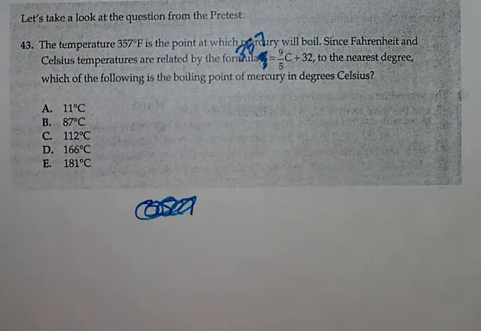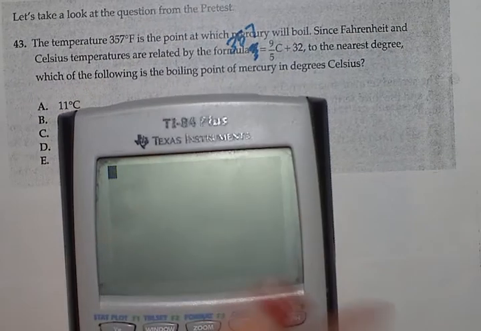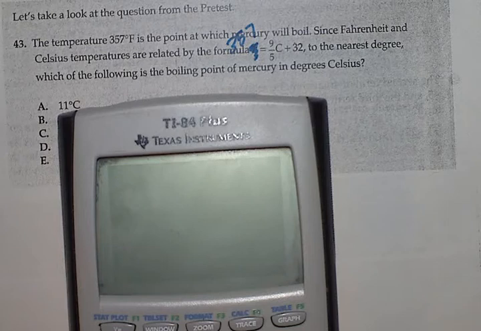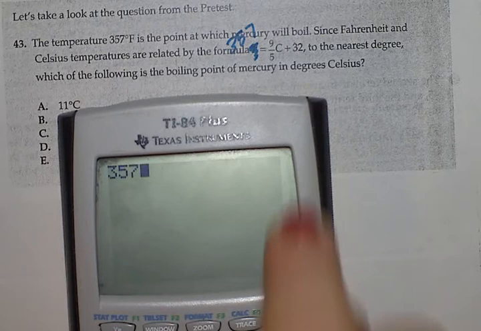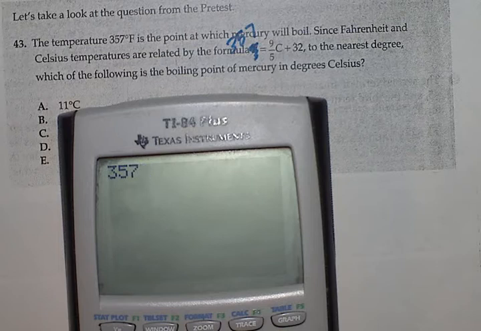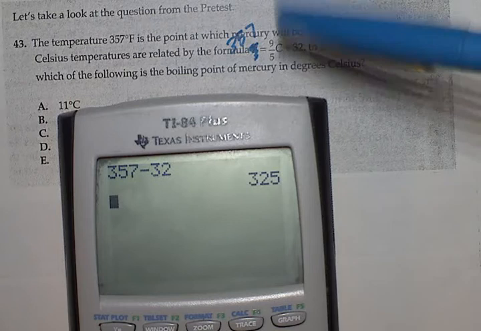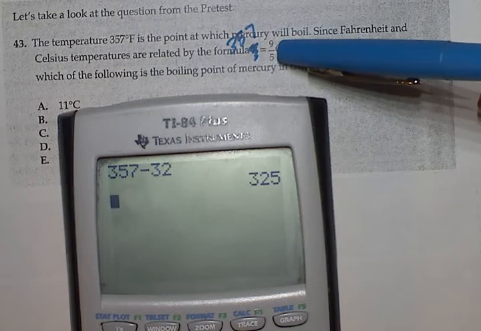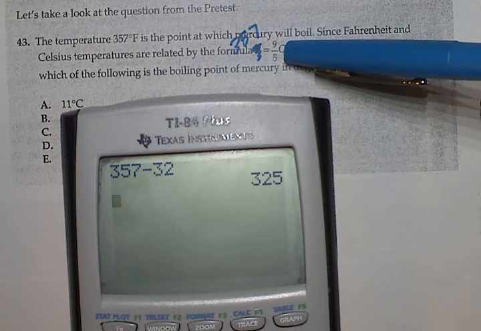And there's more than one way to do this and get the right answer. Our goal is to solve for C. So I have 357 on the left-hand side. What is the first operation we want to do to isolate the C? So subtract 32. Now this is where it gets a little bit confusing for some students, because some students have been told to multiply by the reciprocal of 5/9. Totally, you can do that.